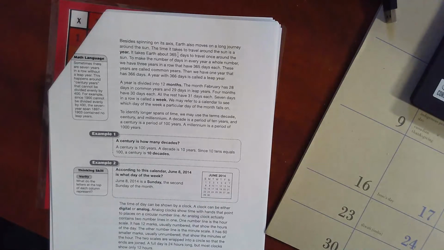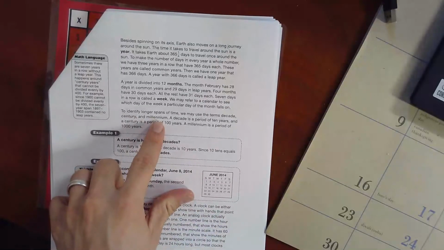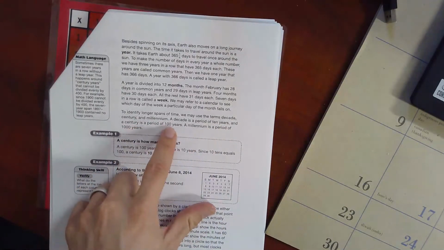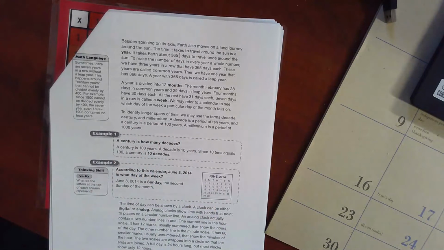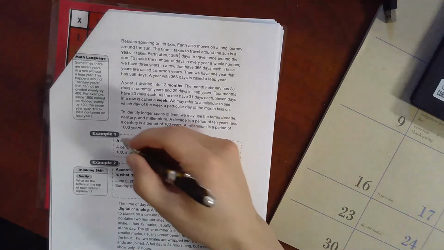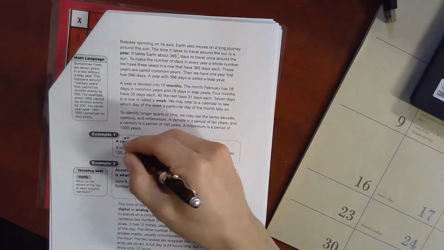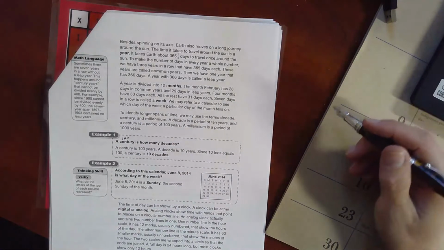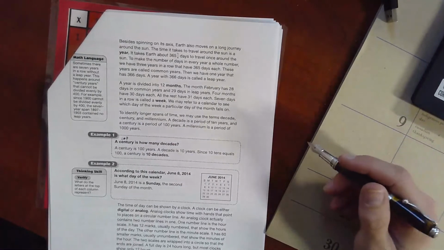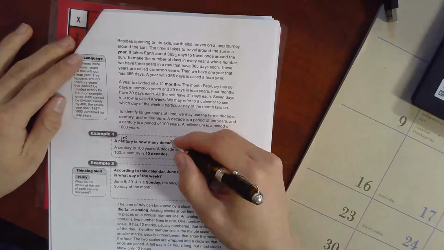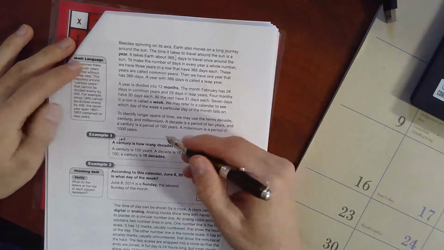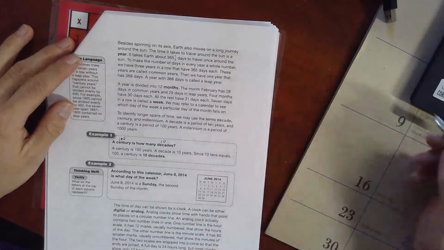Decades, centuries, millenniums. Once we get to decades, centuries, and millenniums, this is all base 10 again. 10 years is a decade, a century is 100 years, and a millennium is 1,000 years. So a century is a cent, so 100 cents equals a dollar. Decade, D, remember, think of dime. It's sort of similar. That's every 10.